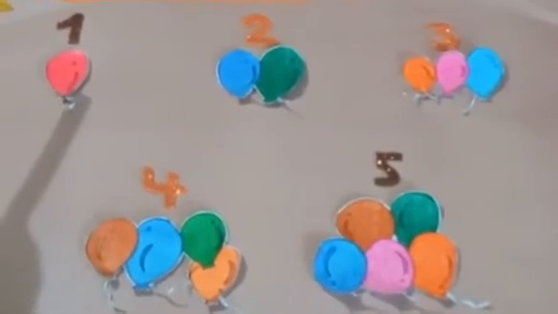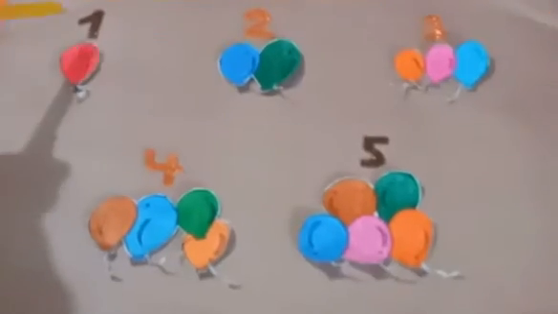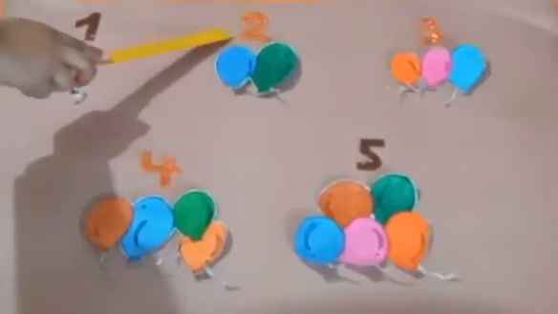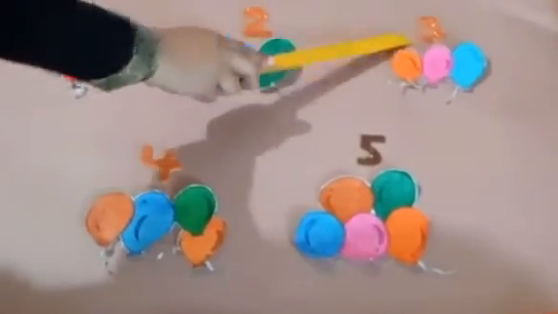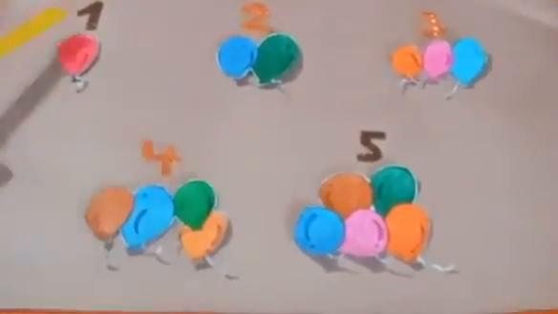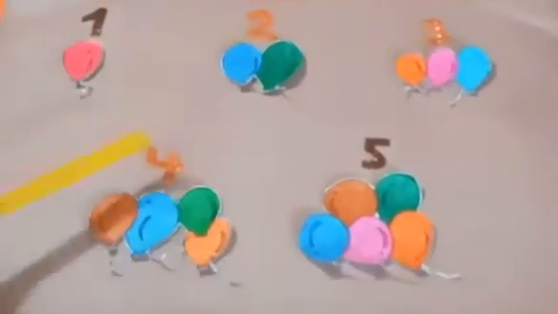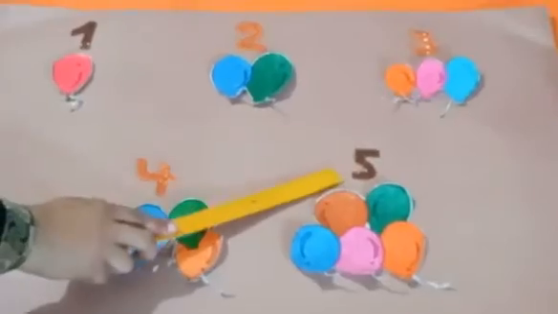Now count only numbers. Count 1, 2, 3, 4, 5.